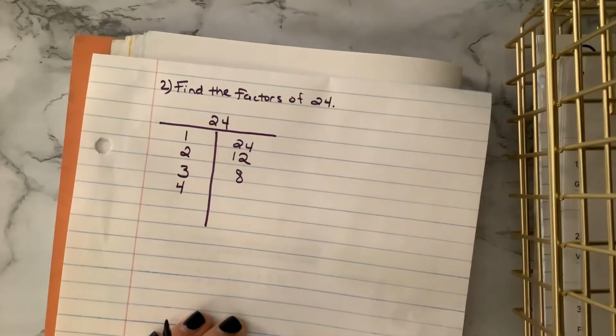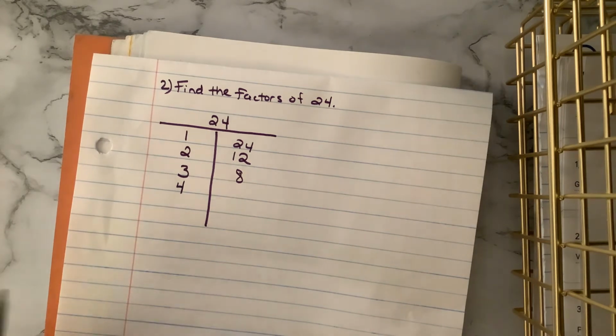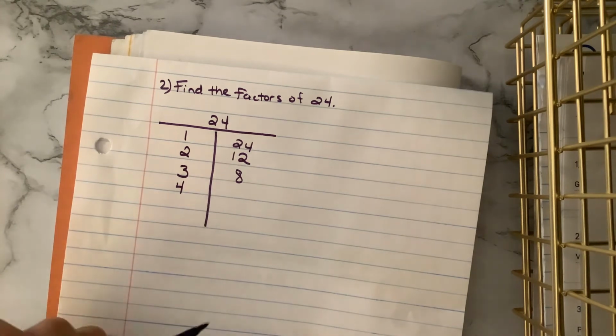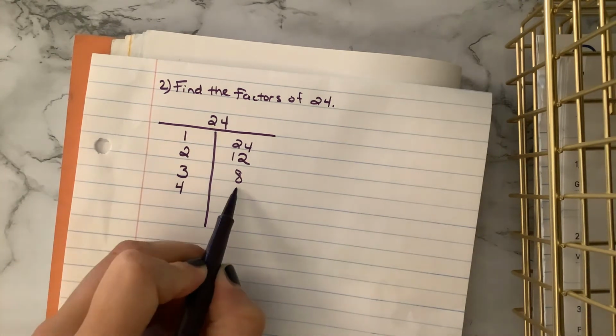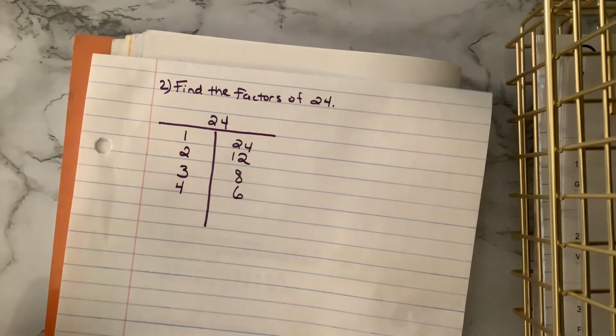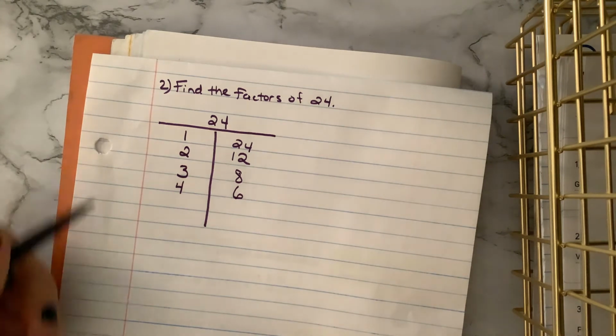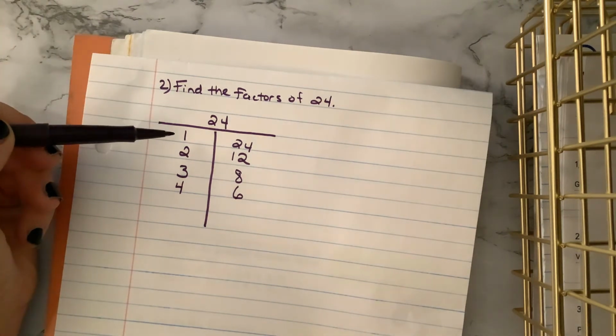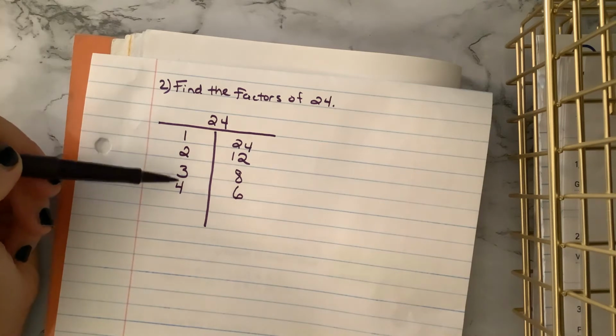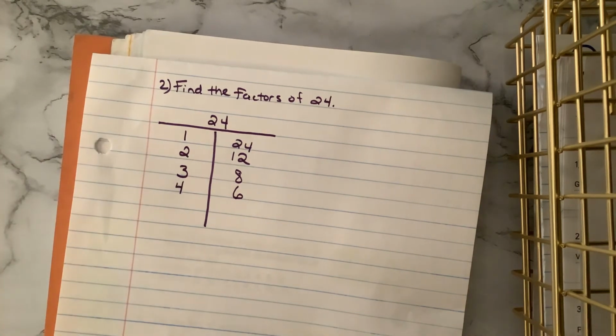Okay, we want to go in order. Is 24 divisible by 4? The answer is yes. 4 times 6 is 24. And now we're going to check logically what's our next number. 1, 2, 3, 4. We want to check 5.